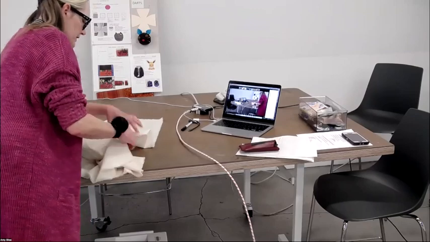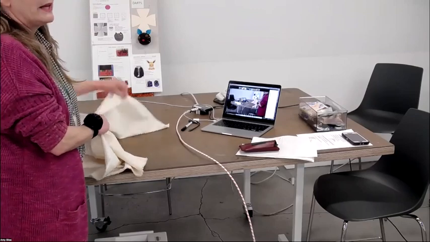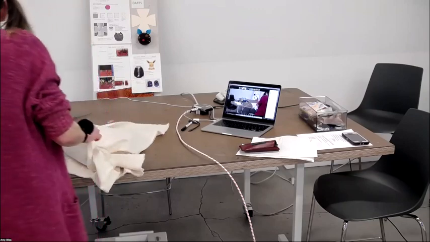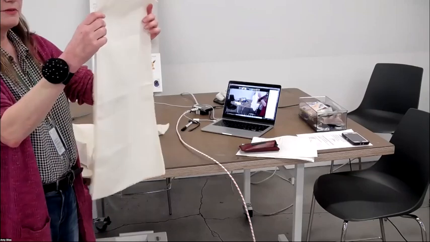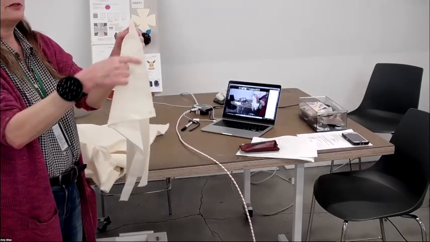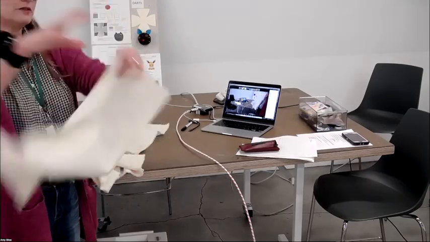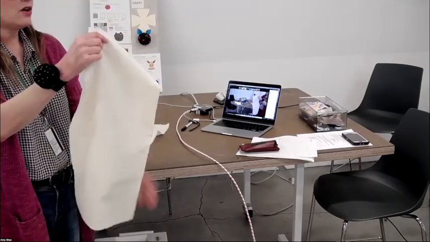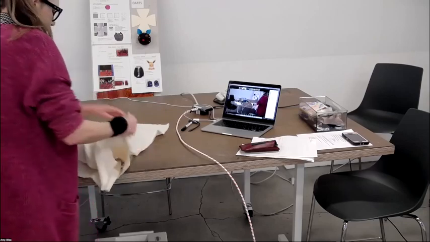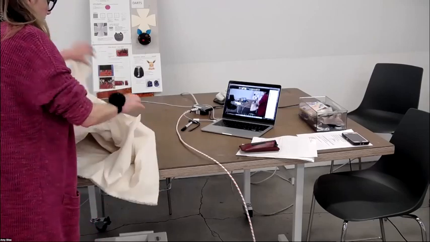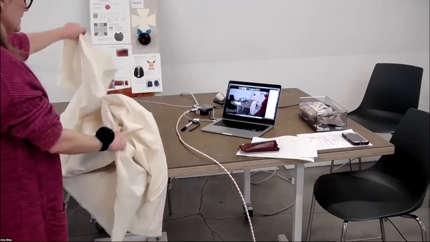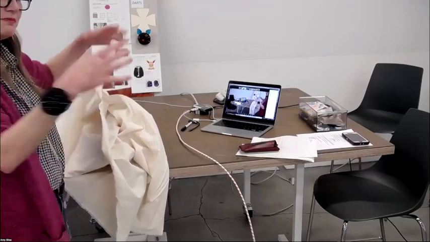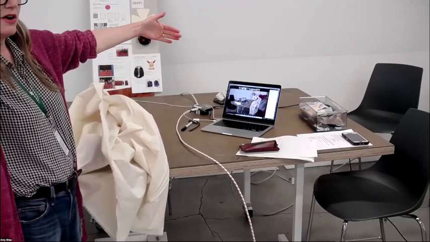It's very important that you tear your muslin. You don't want any cut edges. So this fabric right here, all the edges are torn, torn, torn, torn. No cuts. This fabric is probably 60 inches wide because it was made on a loom that was 60 inches wide.